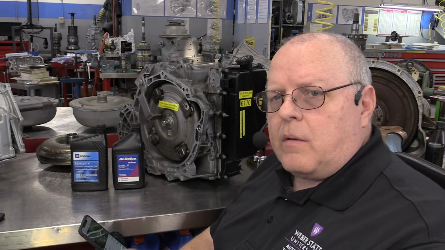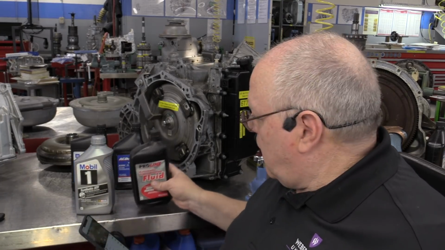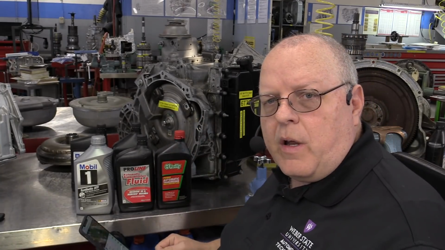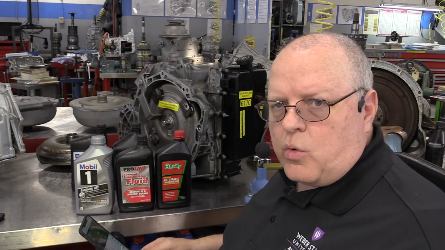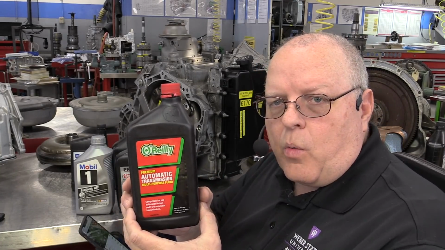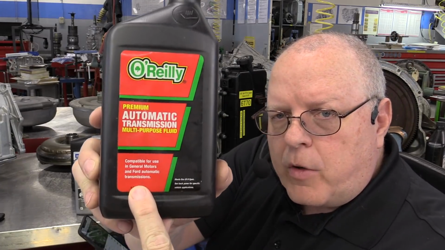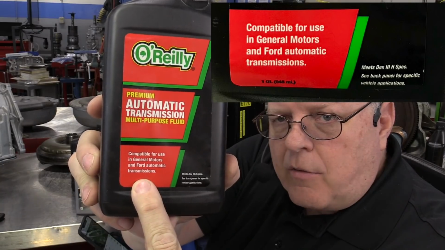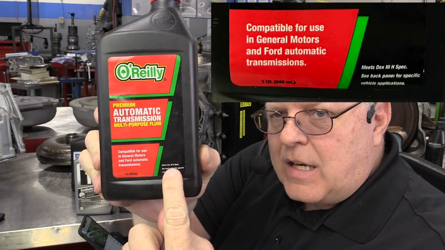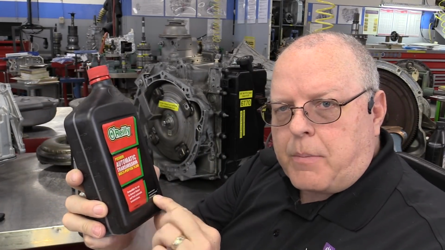Now, a word about aftermarket fluids for automatic transmissions. I have 3 different bottles of transmission fluid here from various stores. This particular bottle right here is from O'Reilly Auto Parts, and it says right on the front of it that it's compatible for use in General Motors and Ford transmissions. But then it says meets Dexron 3H specs in little tiny letters. See the back panel for specific applications.